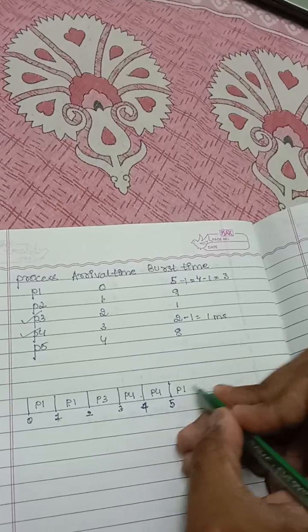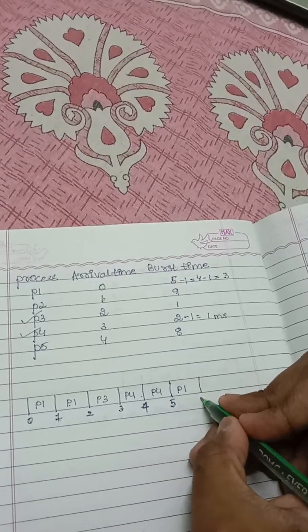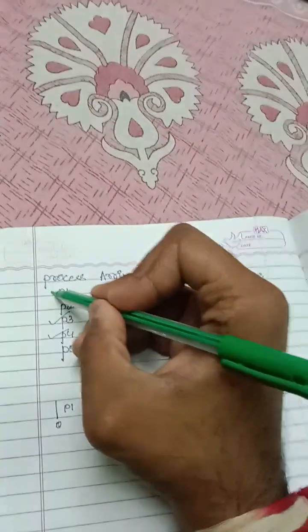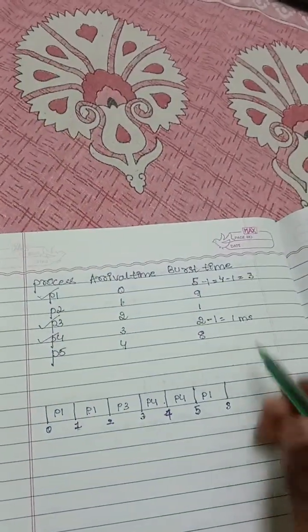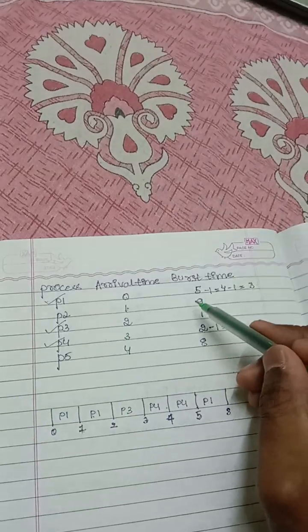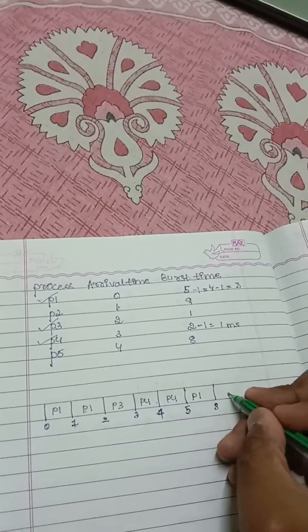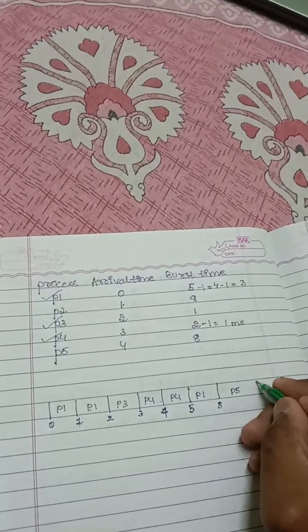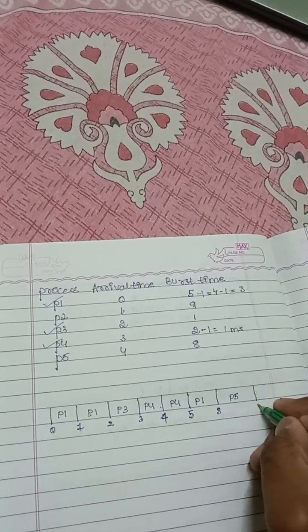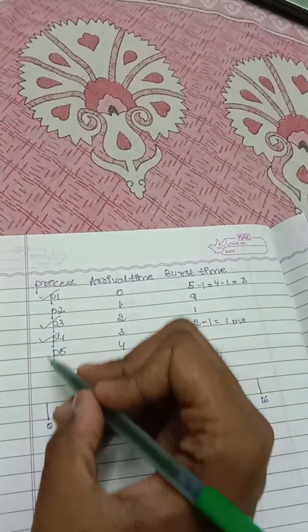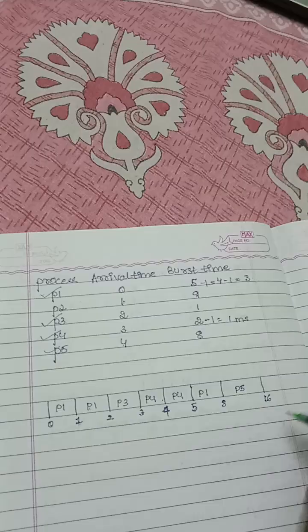Give P1 to the CPU and execute for 3 milliseconds. Now 5 plus 3 will become 8 milliseconds. Now the P1 job is also completed. Concentrate on P2 and P5. Among P2 and P5, P5 has the shortest job. Now execute for 8 milliseconds. Now it will be 16 milliseconds. The P5 job is also completed.